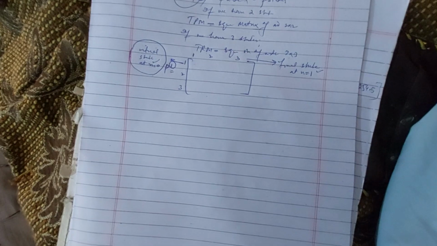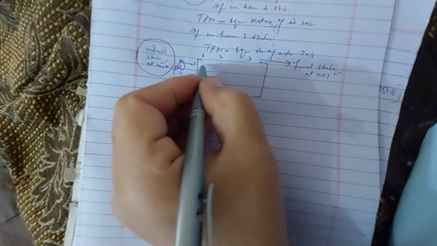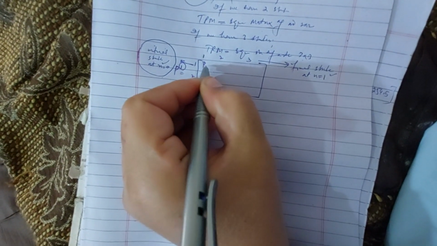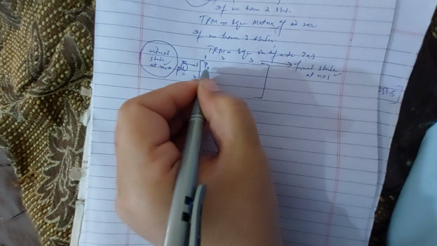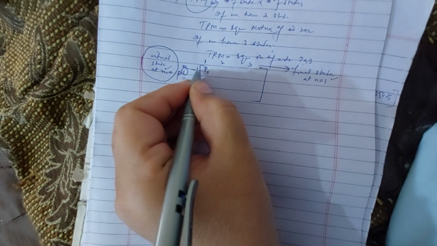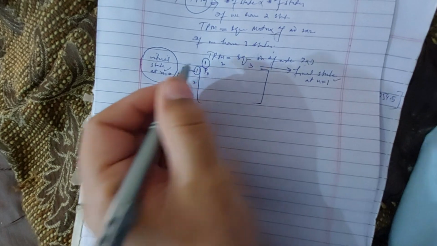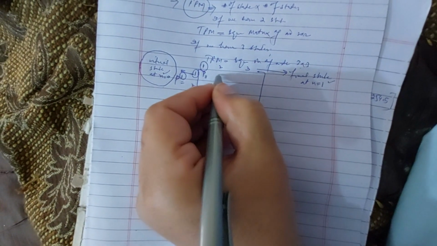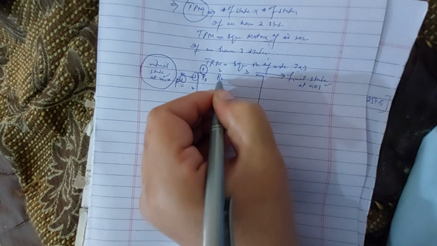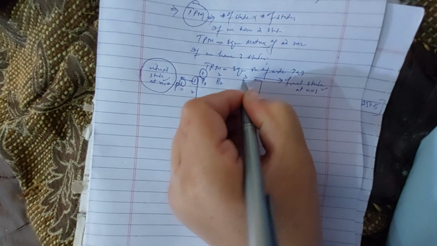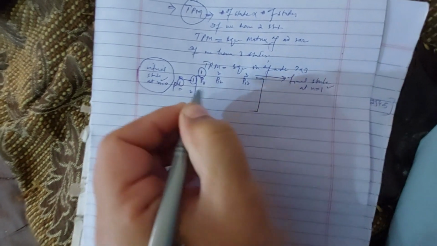Okay, so this probability is P11, which is the probability of going from state 1 to state 1 again, regaining the state 1. And this is P12, from state 1 to state 2, and P13, from state 1 to state 3.